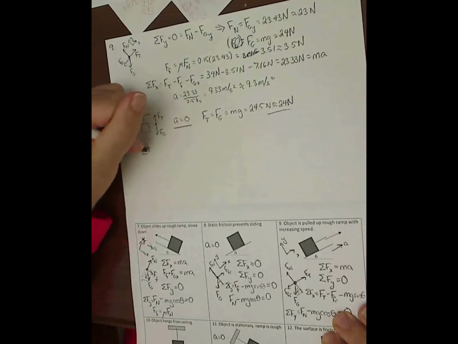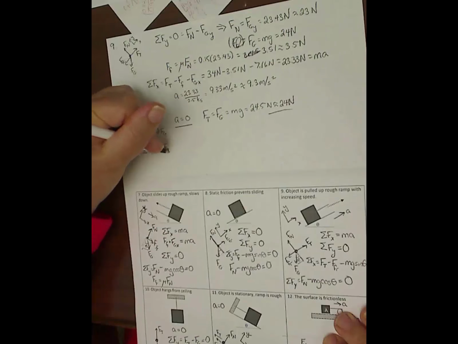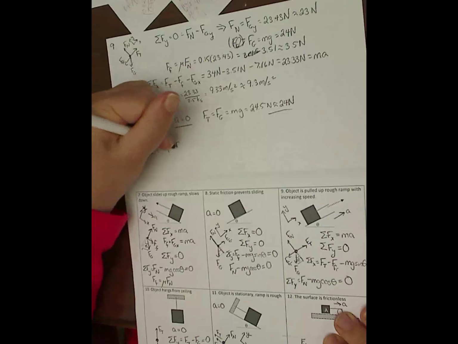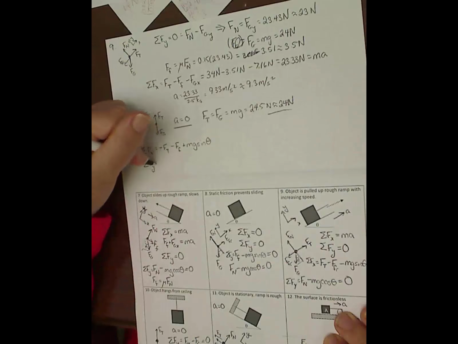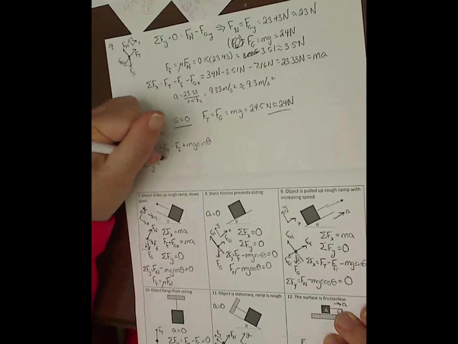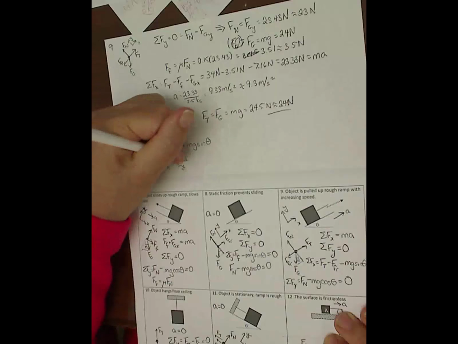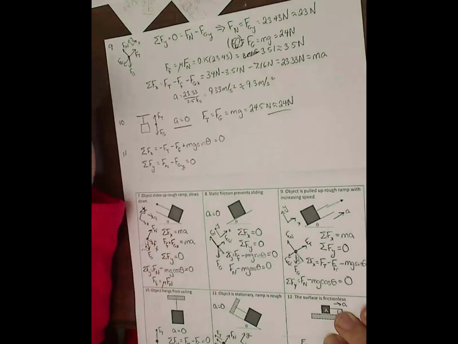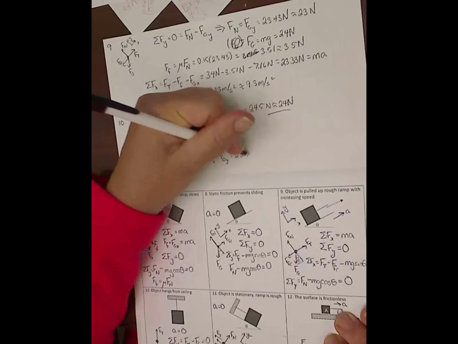The sum of the forces in the x direction was equal to the tension in the string down the ramp minus the force of friction plus mg sine theta. The forces in the y direction, I've got normal force minus Fgy, so that's mg cosine theta, is equal to 0. So normal force is equal to Fgy is equal to 23.43 newtons.